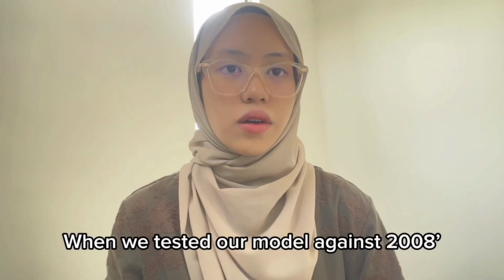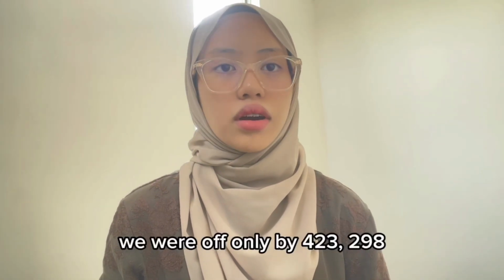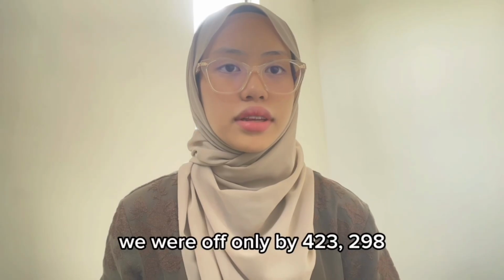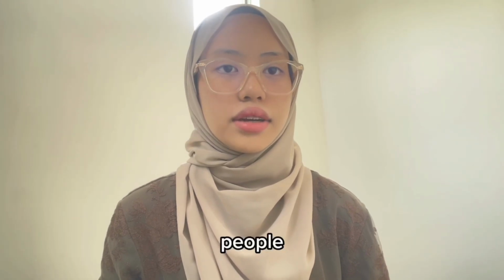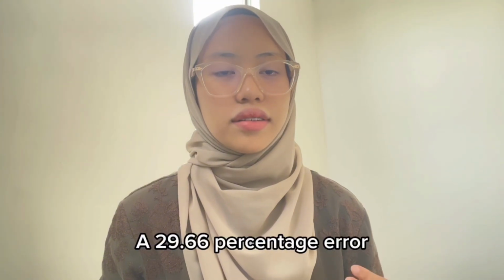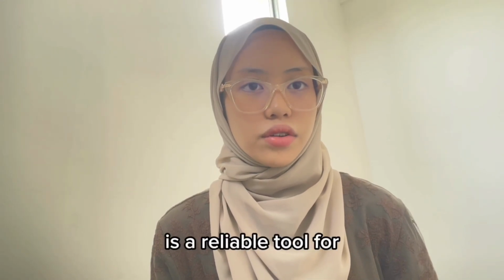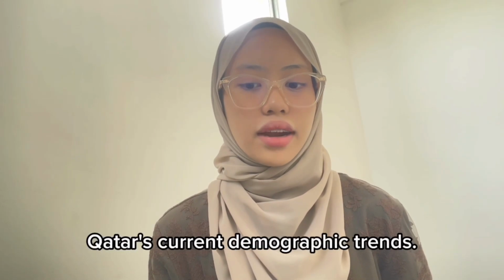When we tested our model against 2008 actual data, we were off only by 423,298 people, a 29.66% error. This confirms that the exponential model is a reliable tool for Qatar's current demographic trend.